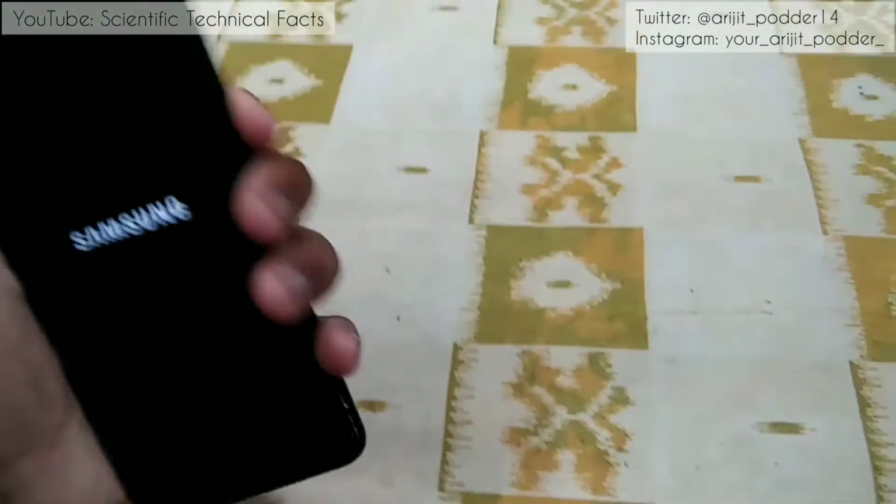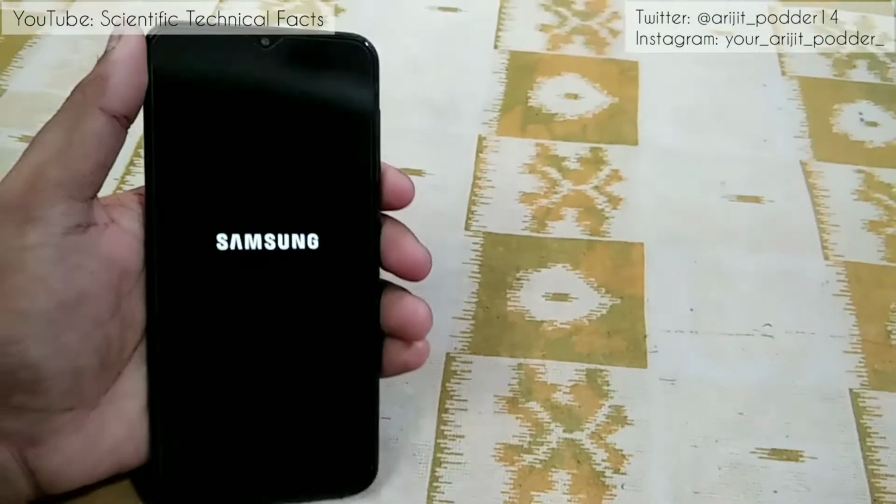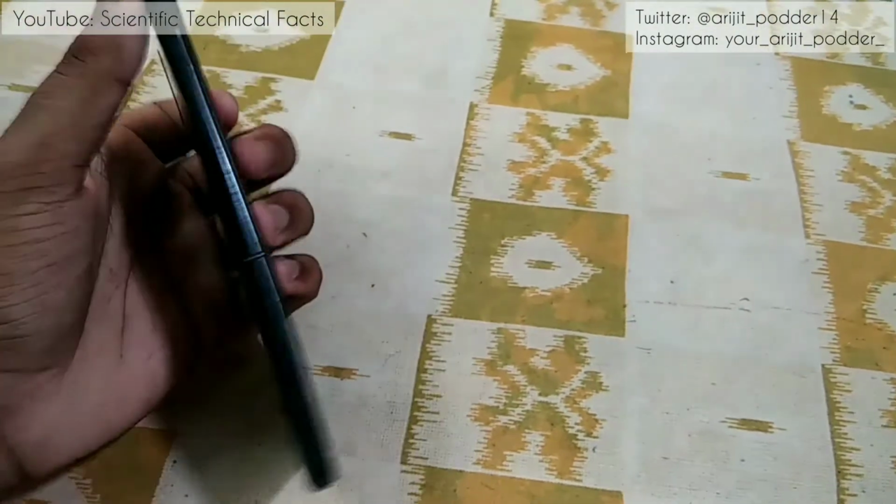I am resetting it because I'm selling this phone. I don't need it, it's extra for me now. That's why I'm resetting it.